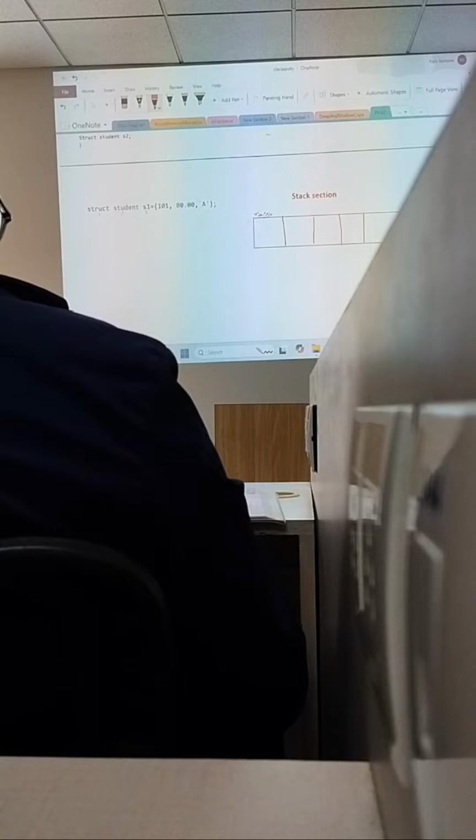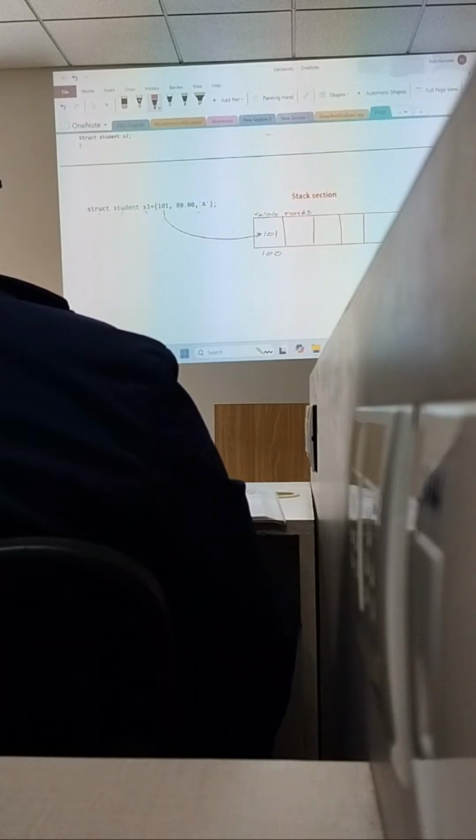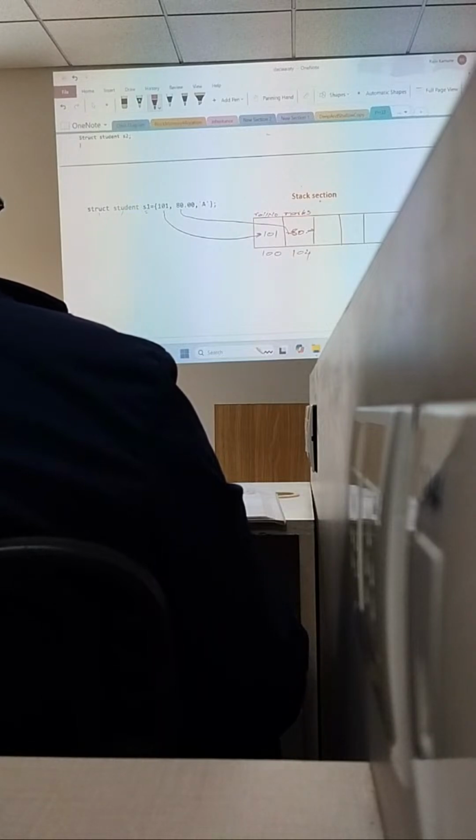Roll number will be initialized with this value 101, maybe हो सकता है इसका एड्रेस 100 है. Next, this double which is marks will be initialized with 80.00, इसका एड्रेस हो सकता है 104 है.